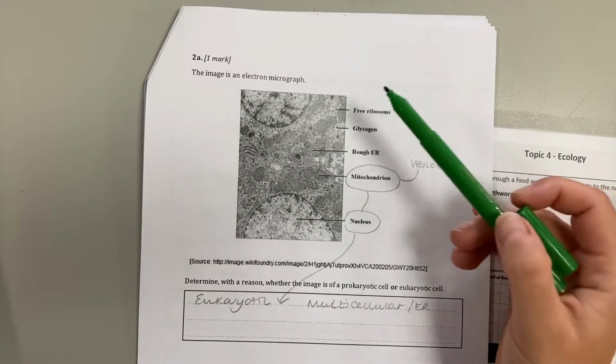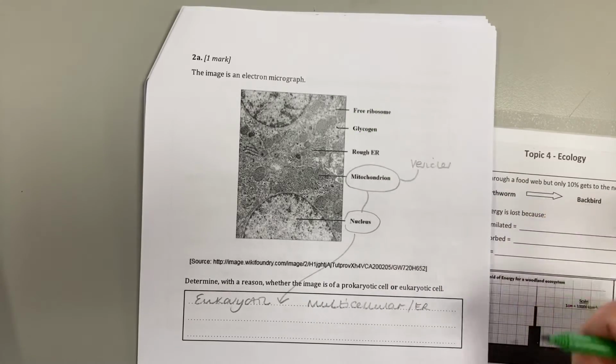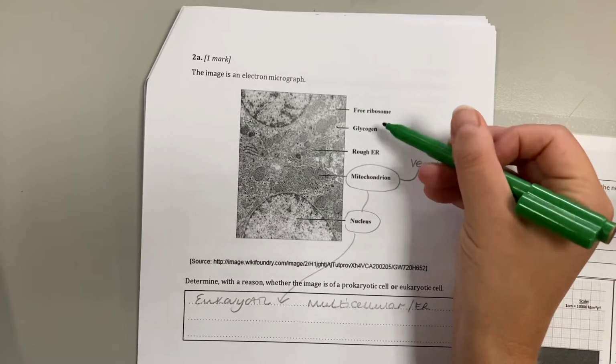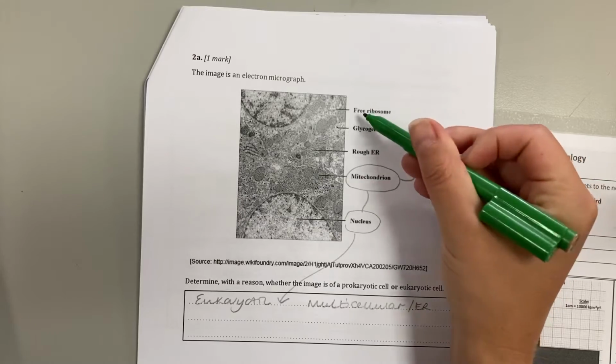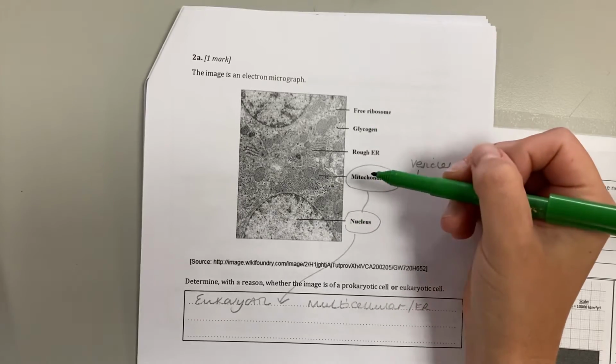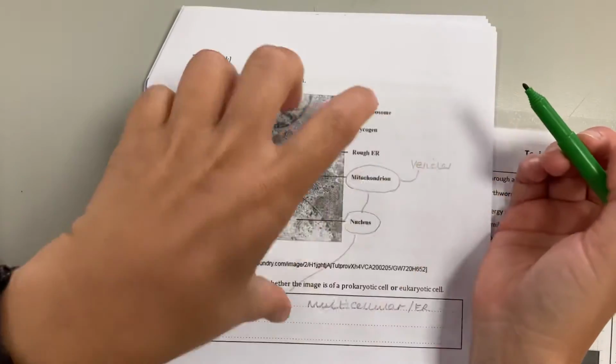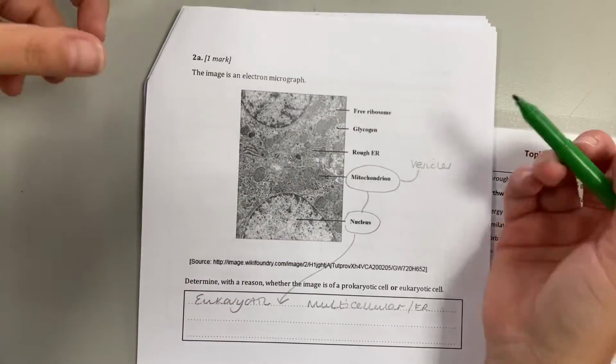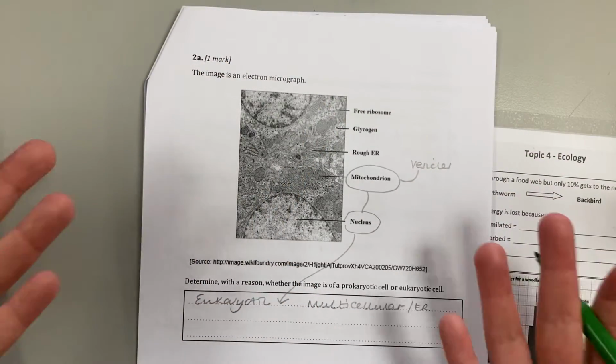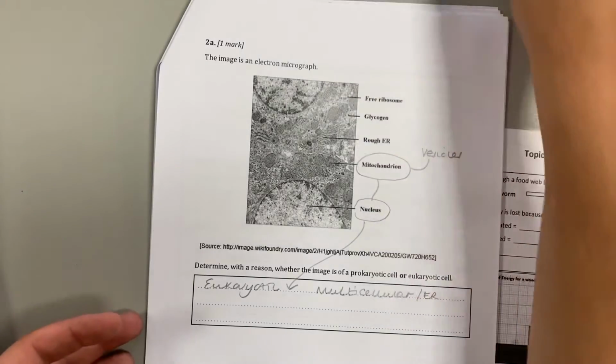The key part of this is the image that you have been provided with, the electron micrograph. So have a look at the types of things that you've got indicated in the diagram. Now it could be a case where you're not given these and you have to interpret the diagram for yourself. But in this case, the information is given for us. So this is just knowledge.